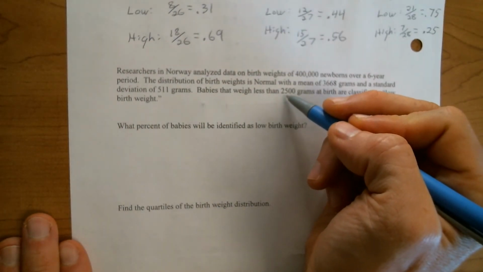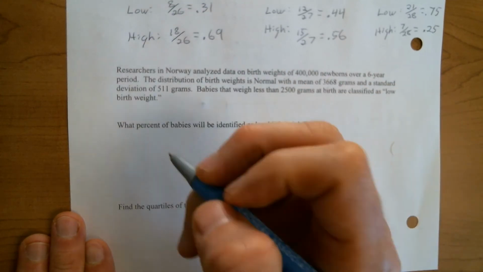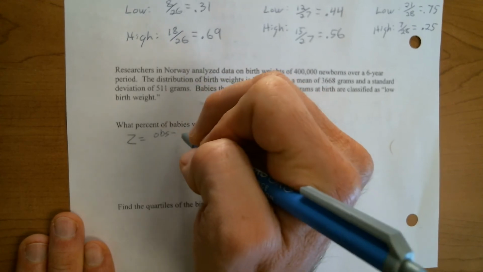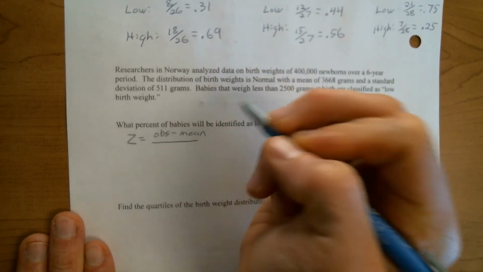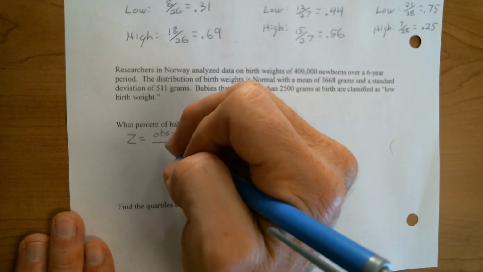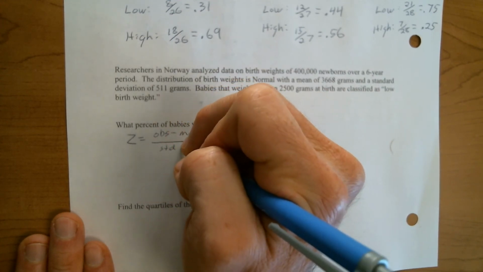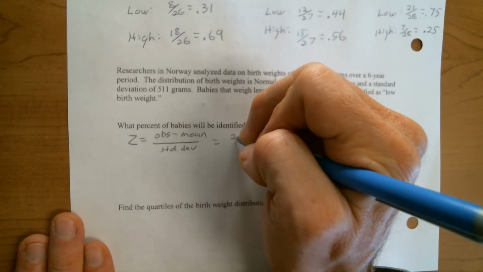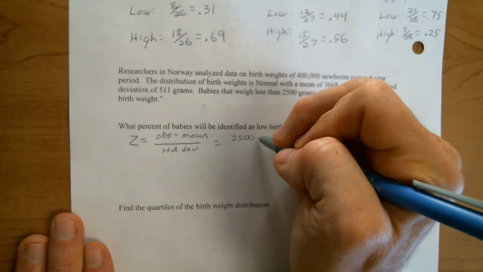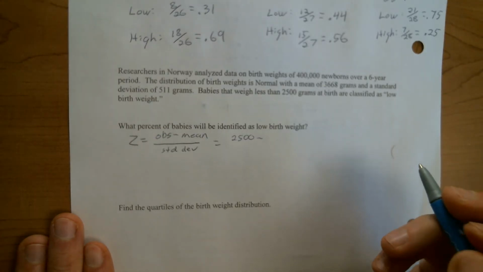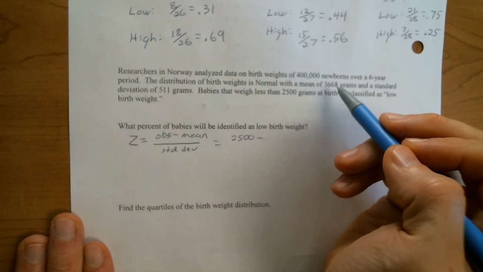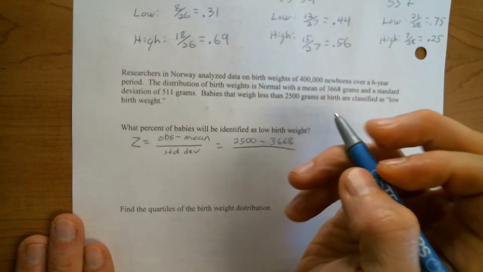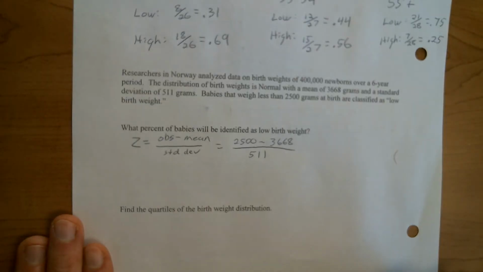We're basically saying what percent is underneath 2,500, but we have to start by turning 2,500 into a z-score. We want to know, all right, in terms of standard deviations, how far above or below the mean is that value? So 2,500 minus 3,668 divided by 511.